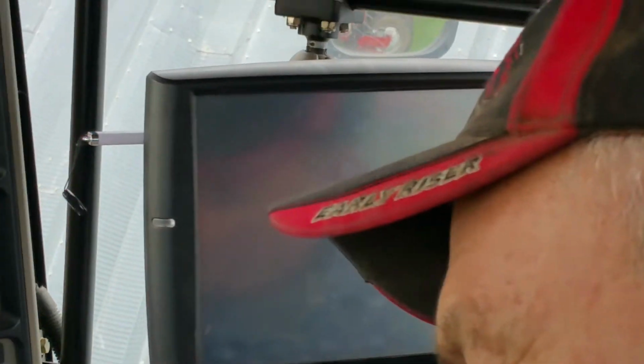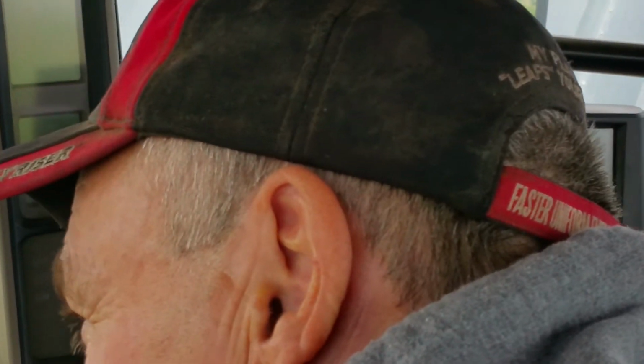Well, I'm getting a good shot of Ronnie's temple. We have the jump drive in, and we're going to start the tractor up, and then we're going to discuss products.